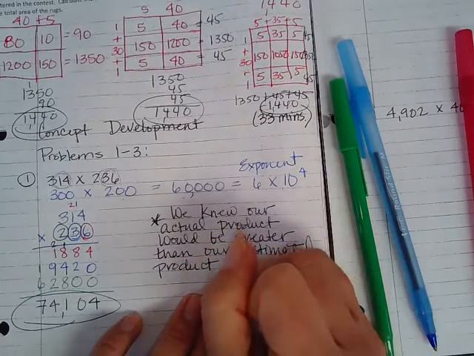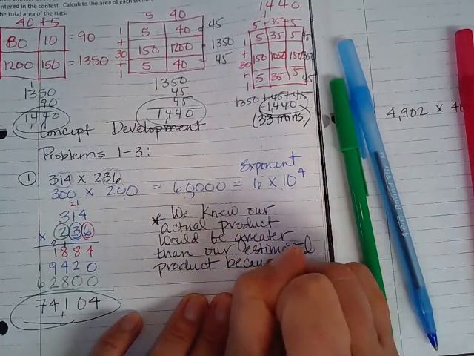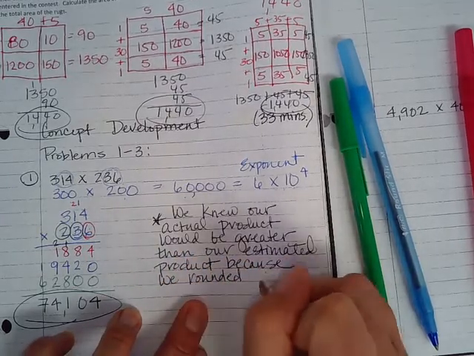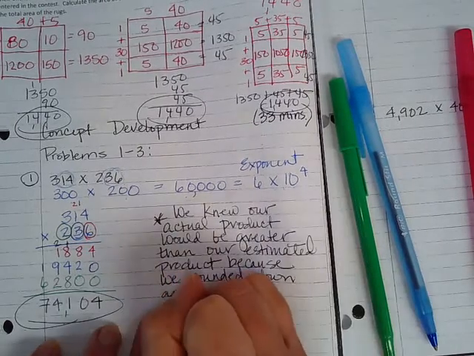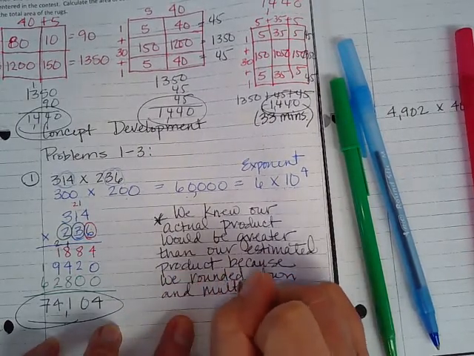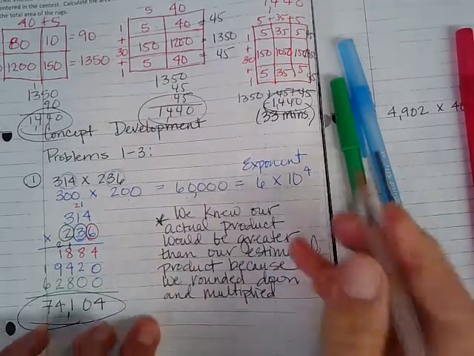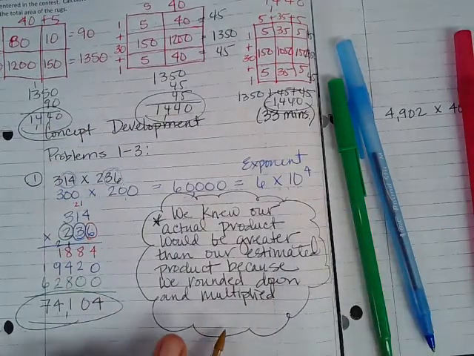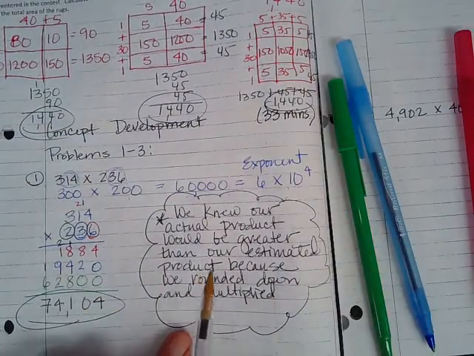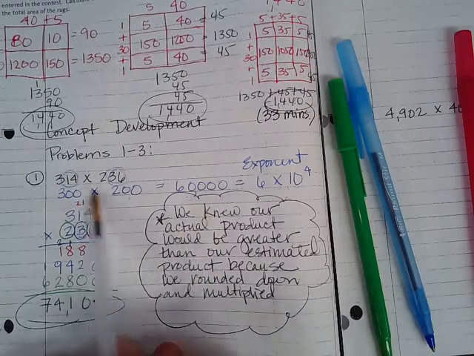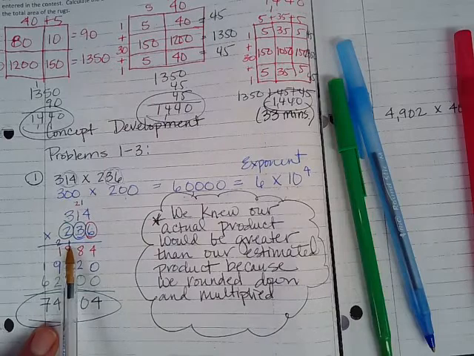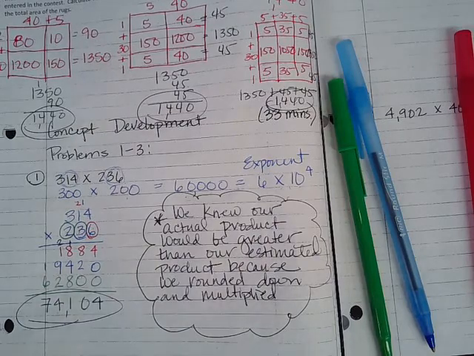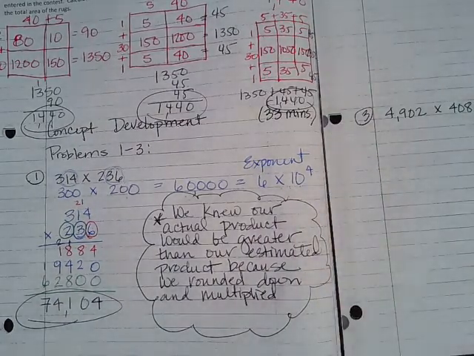Now here's the kicker, because we rounded down and multiplied. This right here is the crux of the entire lesson. Can you state why? I know you could round. I know you can do the standard algorithm, but can you put the two together? Can you reason why you came up with your answers? That's the big idea for today.